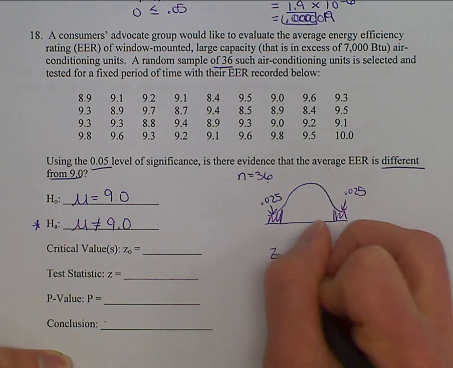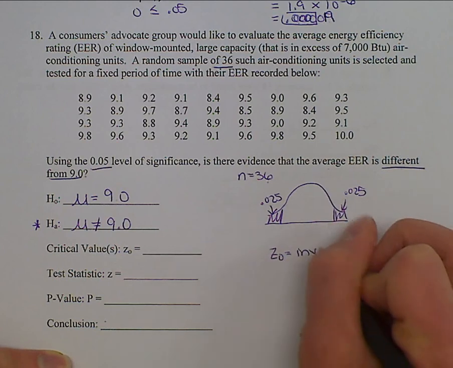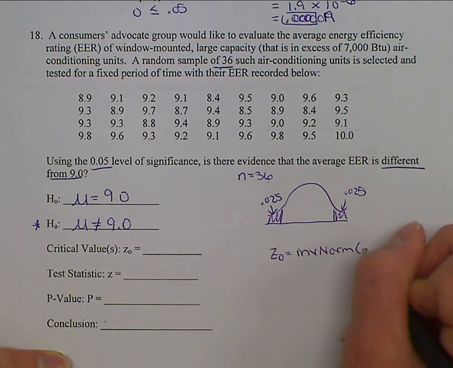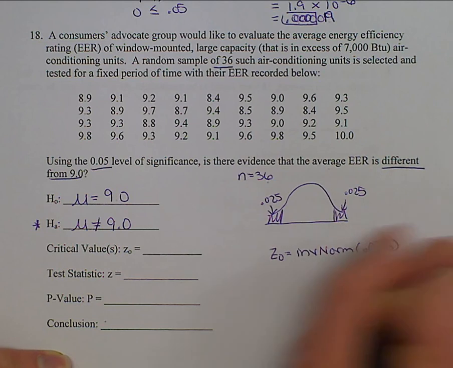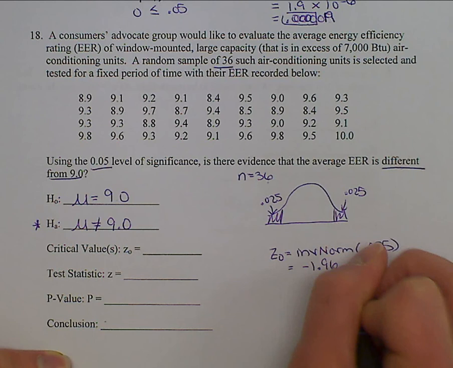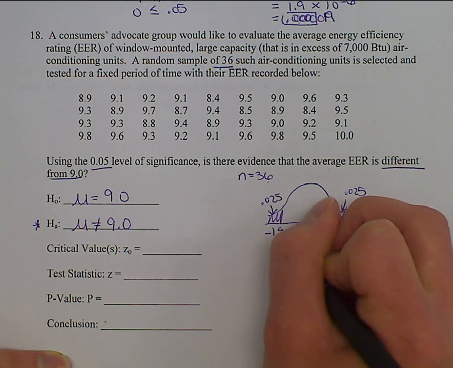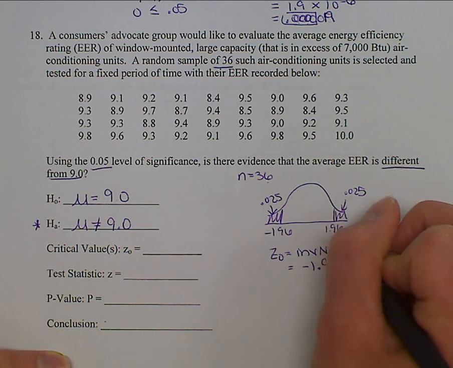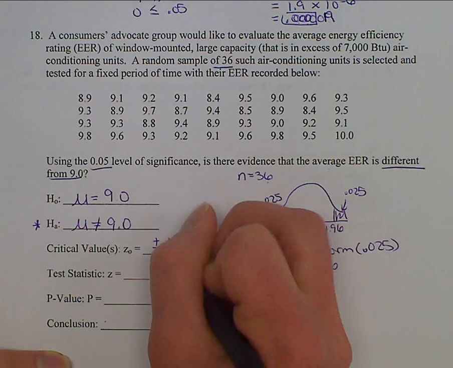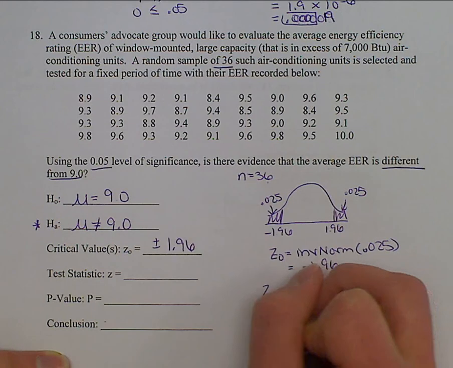Our critical values will end up being the same as the previous problem. The calculator gives us negative 1.96, but we need both positive and negative. And then now for our test statistic.